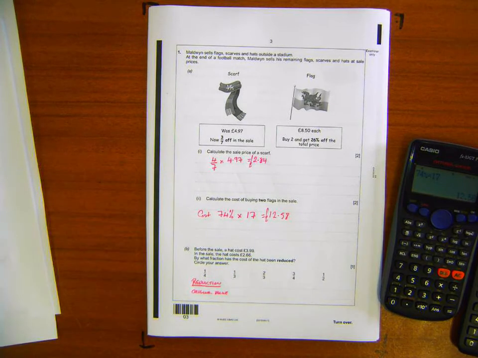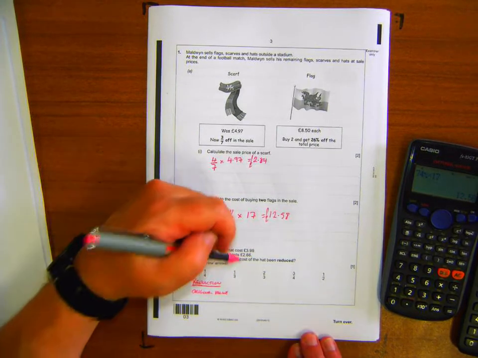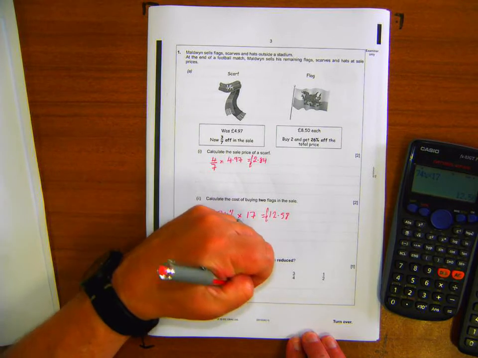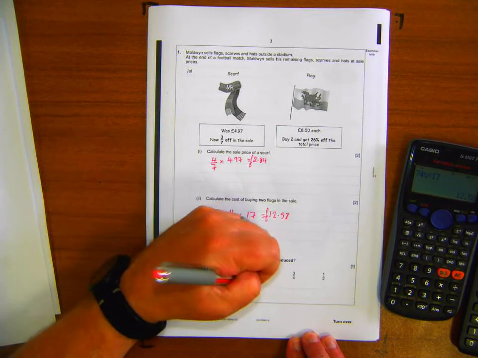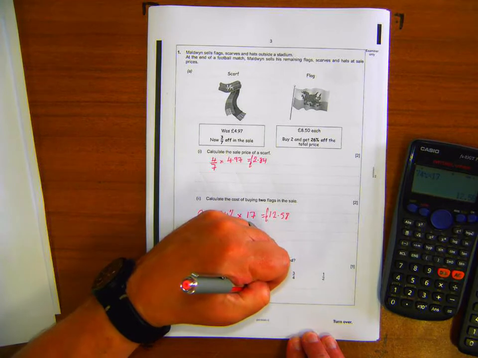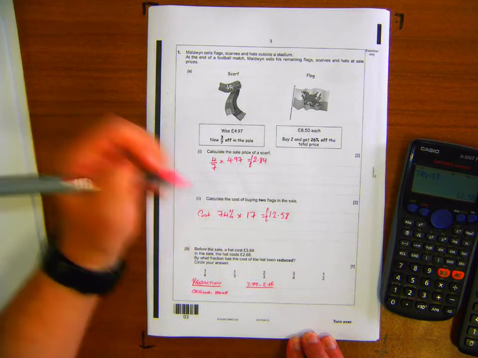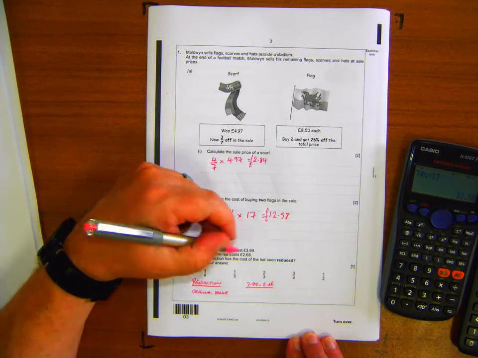So the top part is going to be £3.99 minus £2.66. The bottom is going to be the original value, which is £3.99.